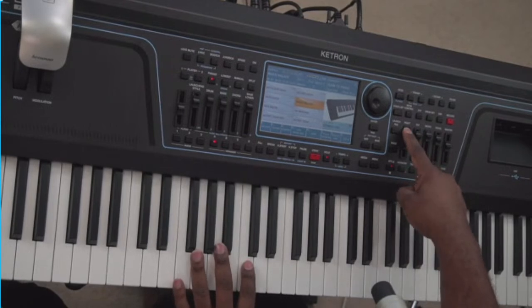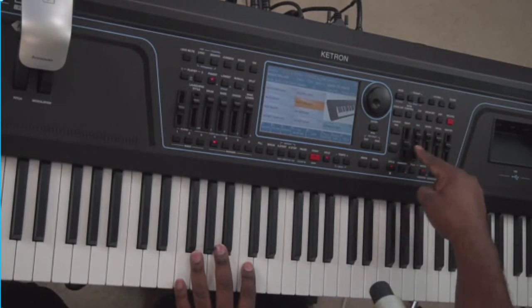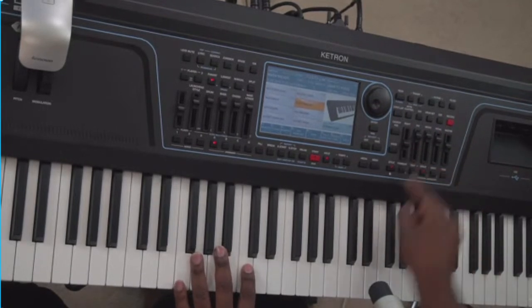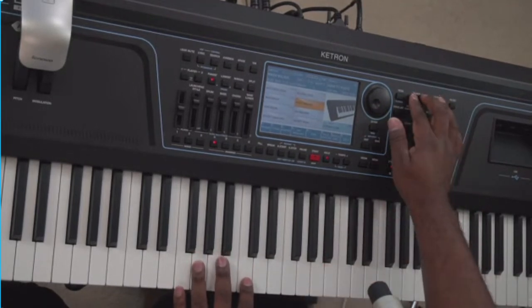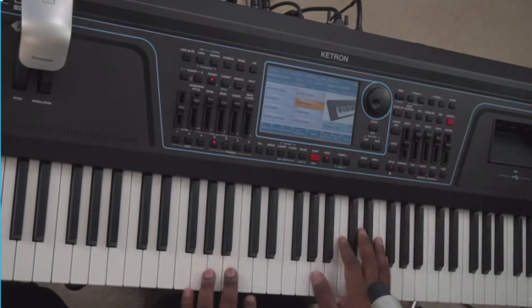The right hand slider controls the entire right voice, and I also have the second voice here, which I'm making very good use of as well. So let's hear what this sound sounds like. All right, here we go.